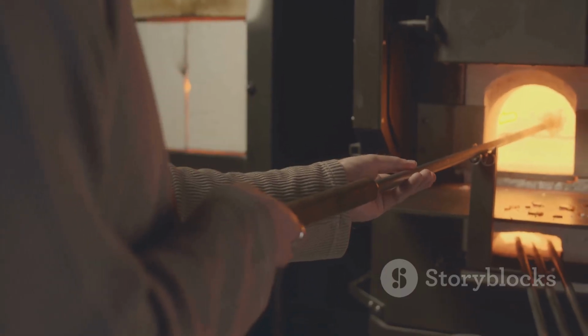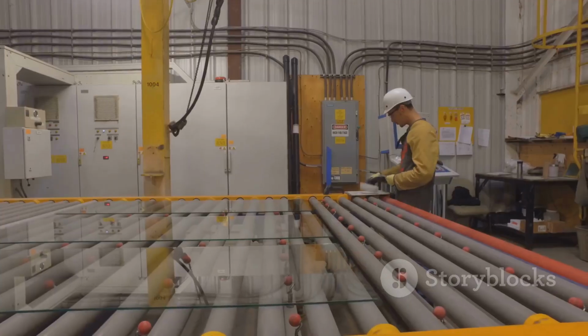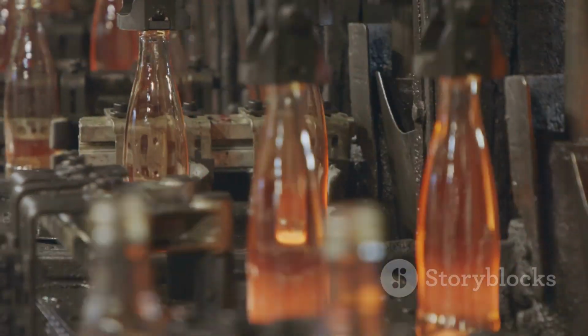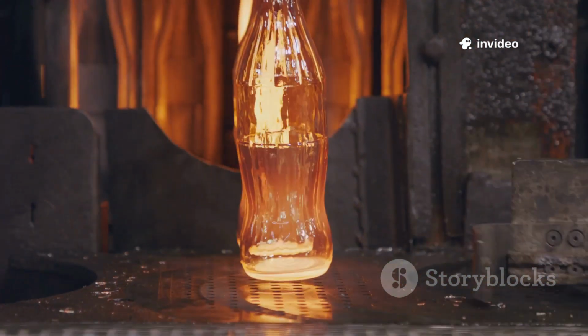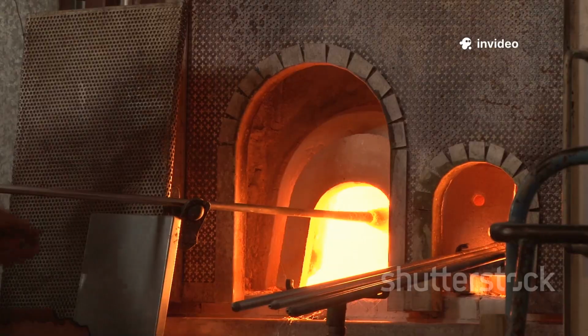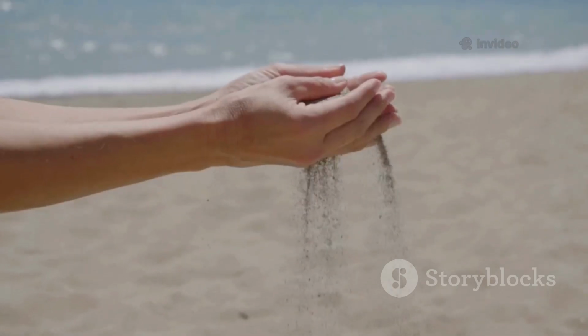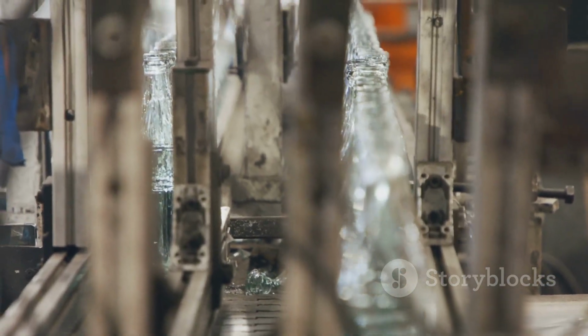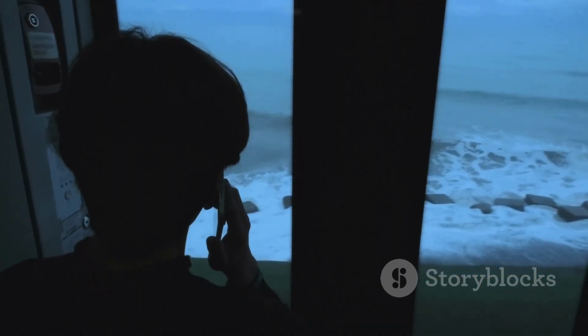Glass blowers can blow it into amazing art. Factories roll it into sheets or mold it into jars. Then the glass is slowly cooled in a process called annealing. This helps it become strong and less likely to crack. And that's how beach sand becomes the glass in your home. Next time you look through a window, remember, you're staring through melted sand.